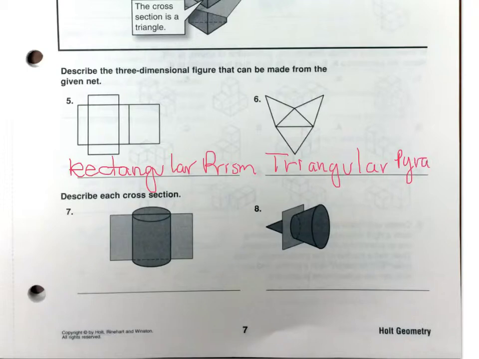Now, at the bottom of that page, I want you to draw the net. You know how to draw, right? When you were in kinder, you were drawing and coloring. Well, you're going to do your best. Go ahead and draw.